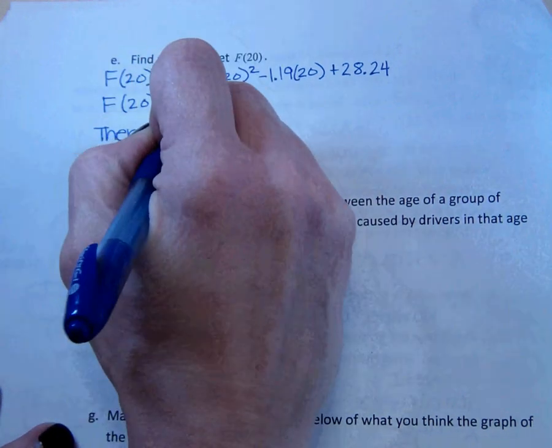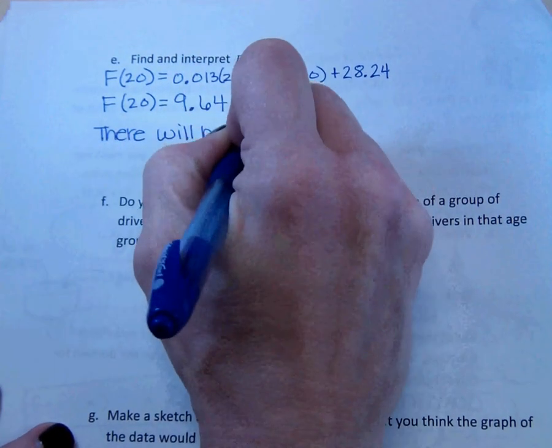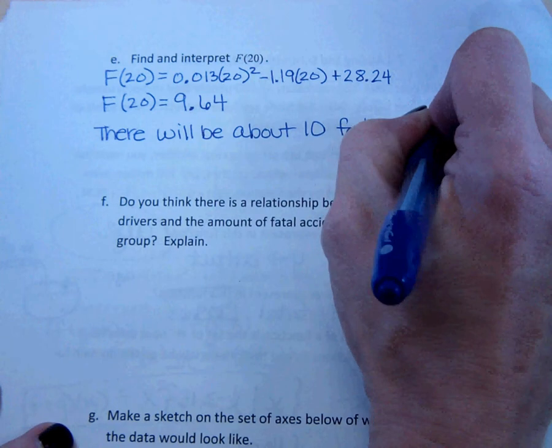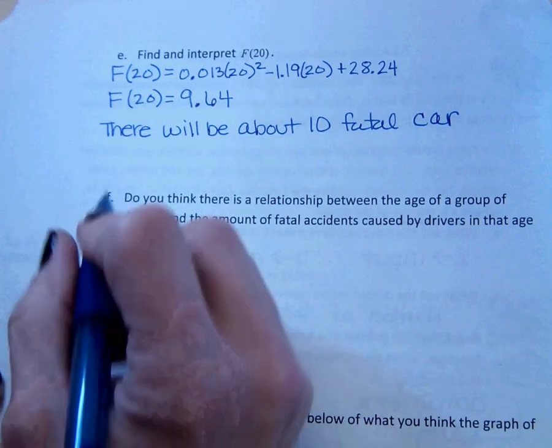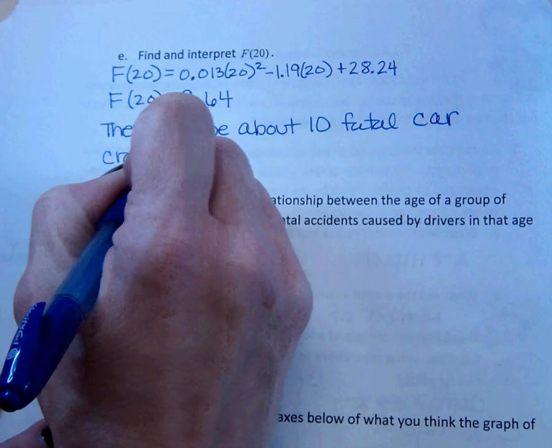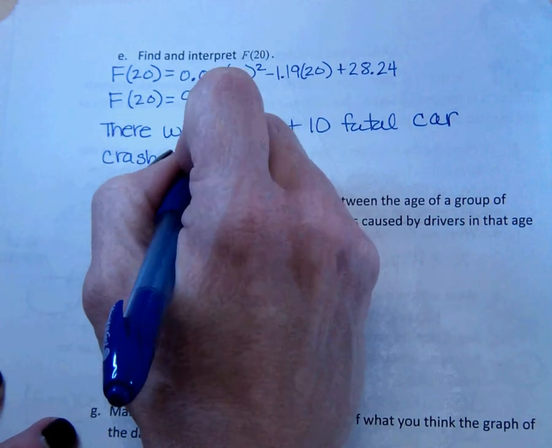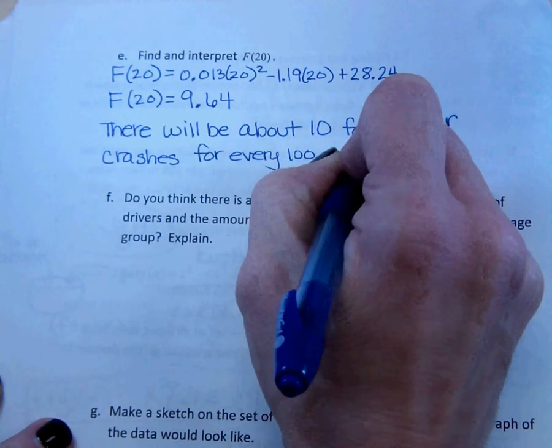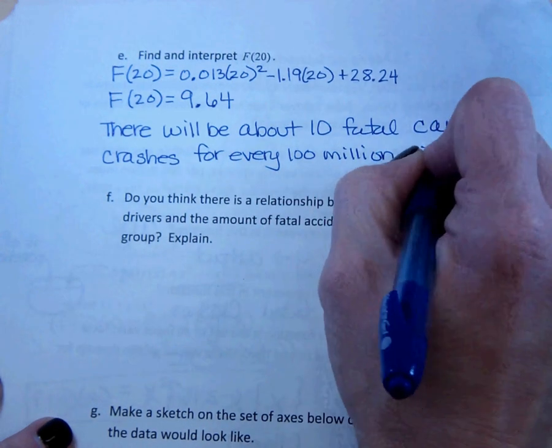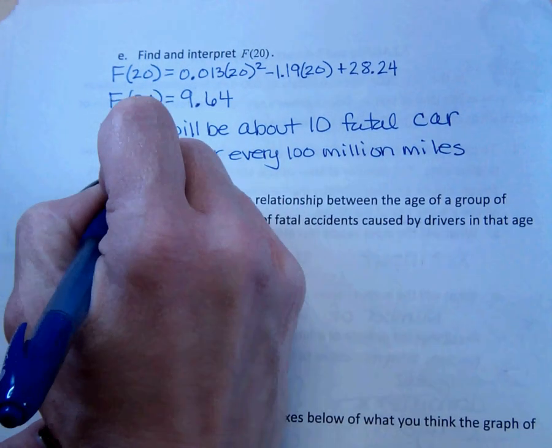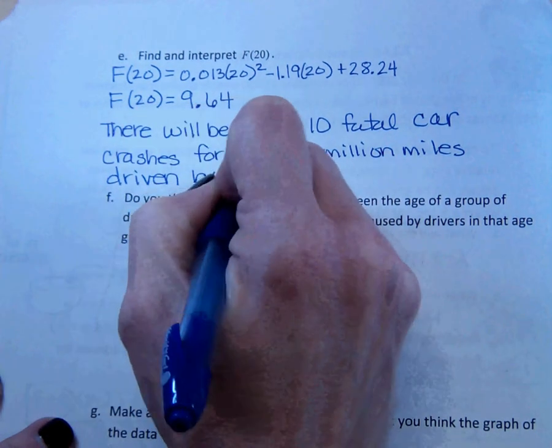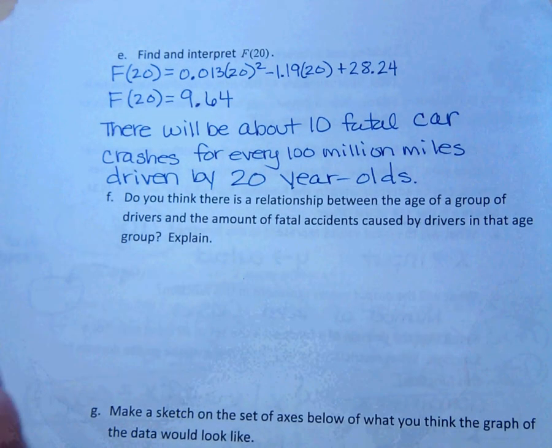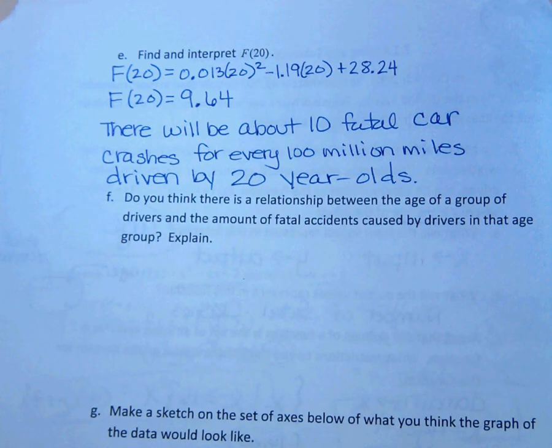So to interpret it, I would say there will be about 10 fatal car crashes for every 100 million miles driven by 20-year-olds. Okay, so now you can kind of go and think back to your prediction.